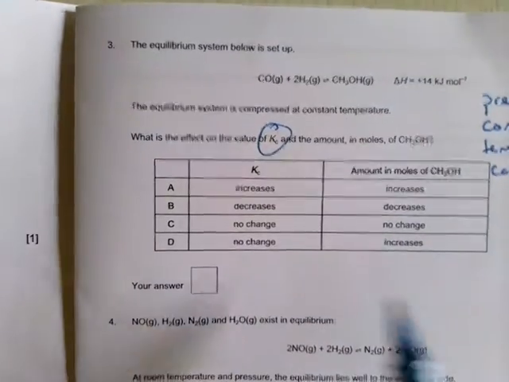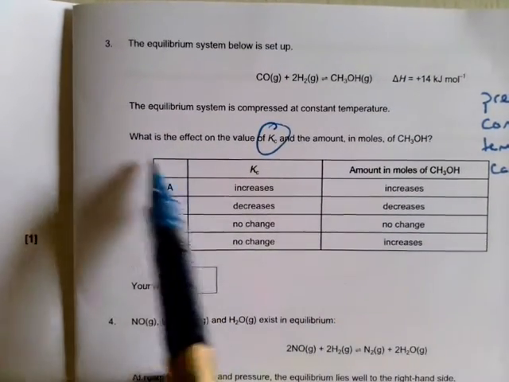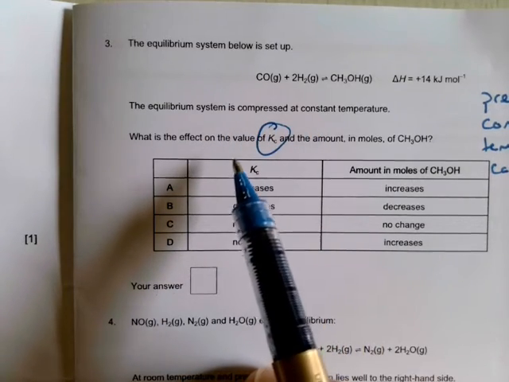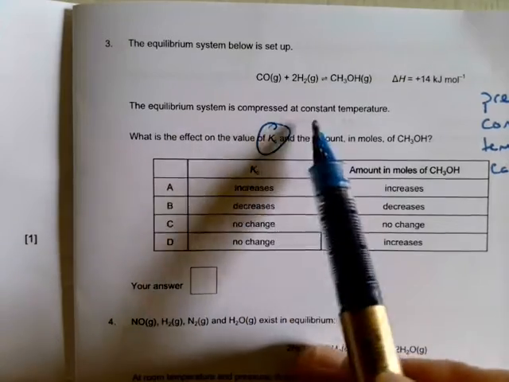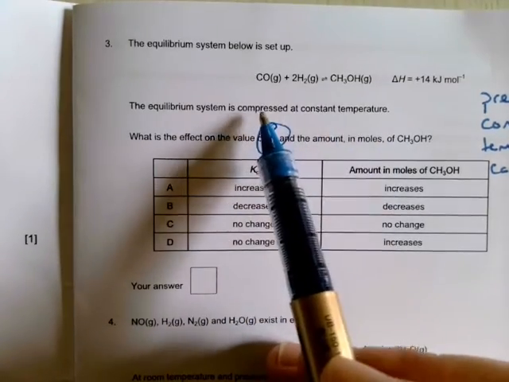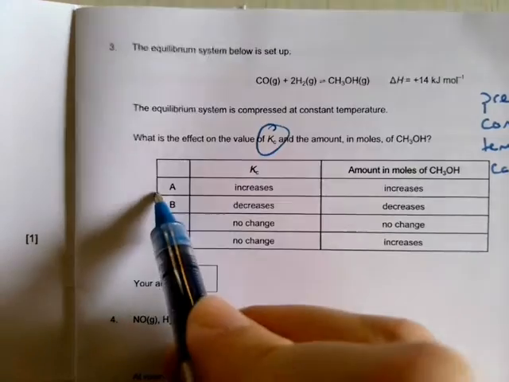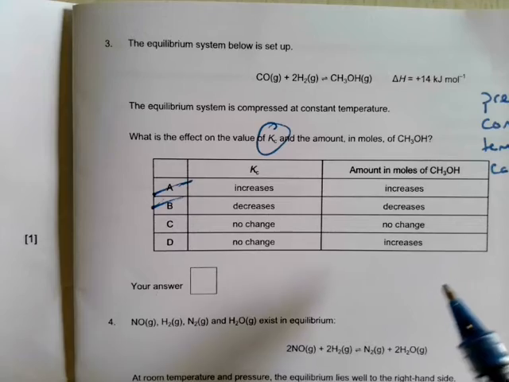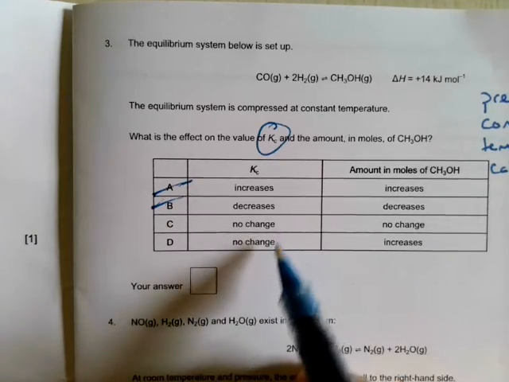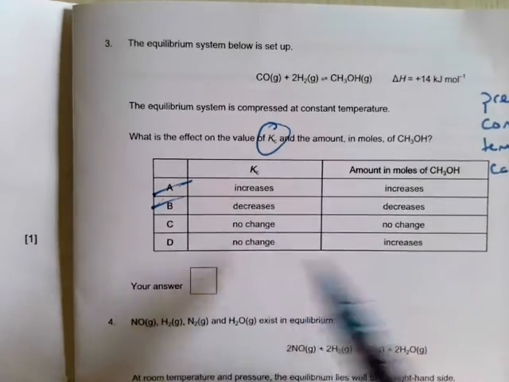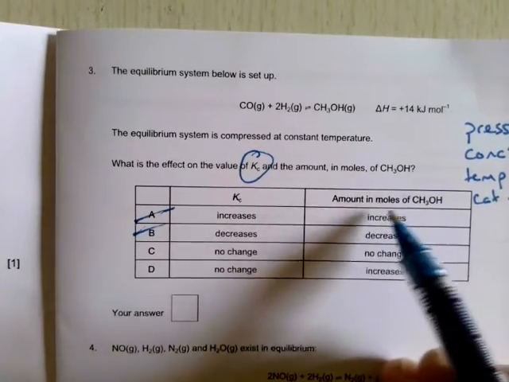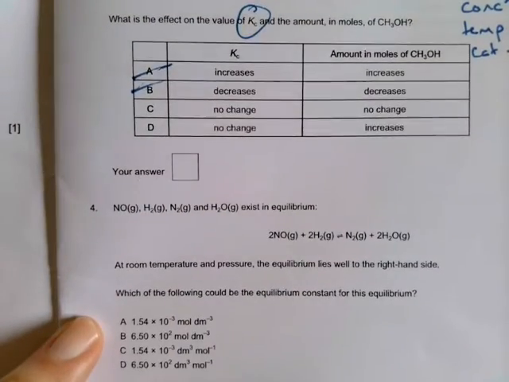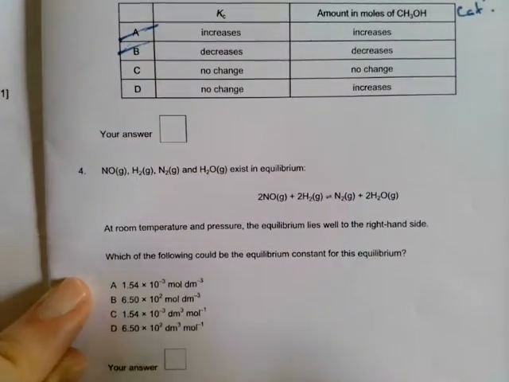So then when you get a question like this, you can immediately see, well, if I change it, so it's compressed at a constant temperature, so I'm not changing the temperature, but I am changing the pressure. So immediately you can discount A and B. All right, and then, so there's no change, but now it's, well, even though Kc isn't changing, is my position of equilibrium changing? Because if it is, then it will change the number of moles. I think that question's quite straightforward.